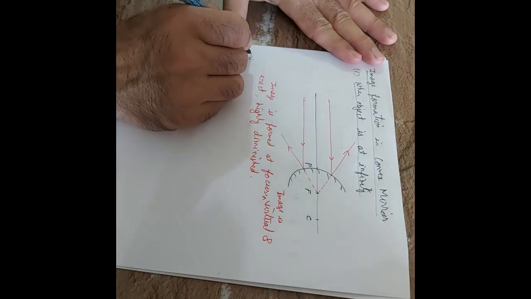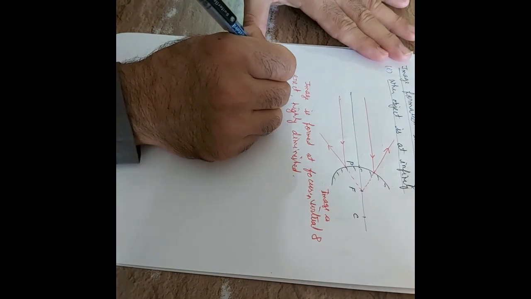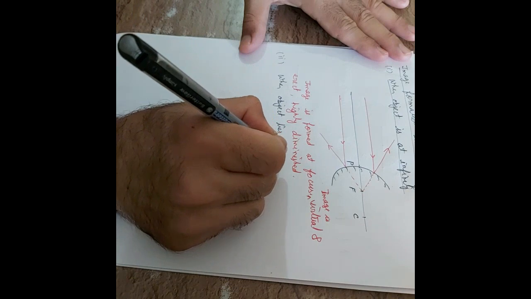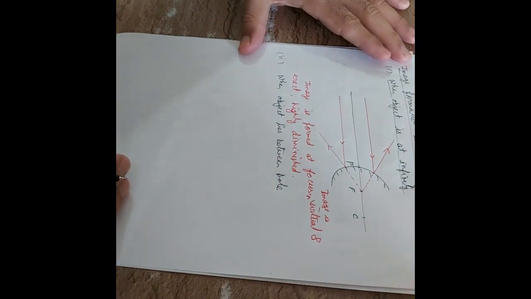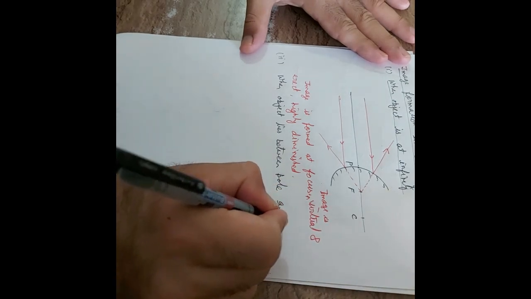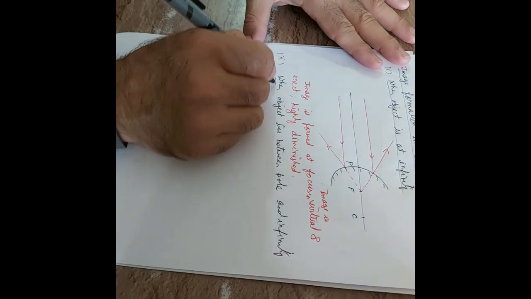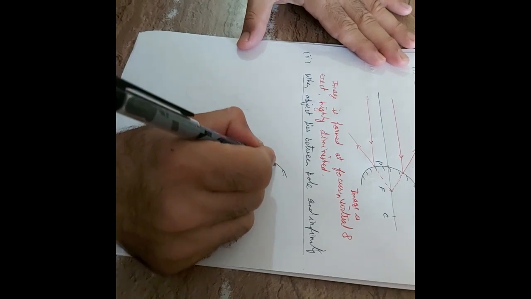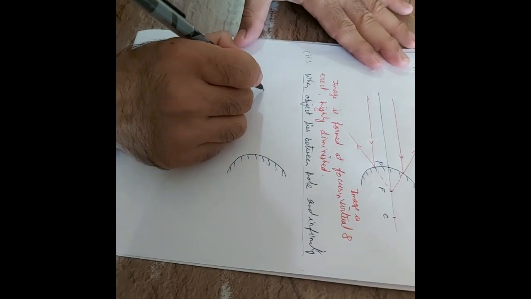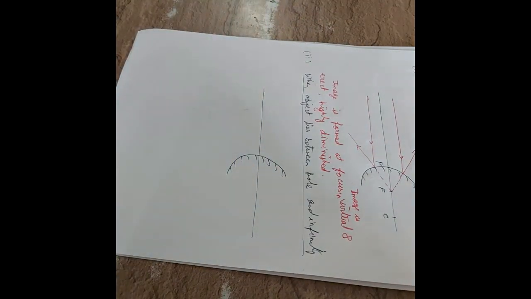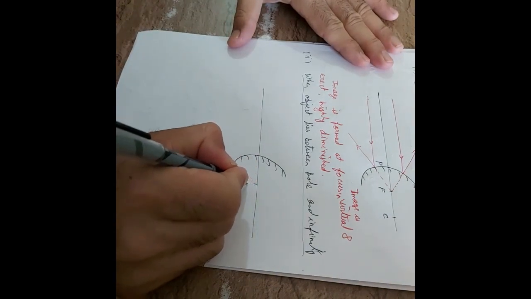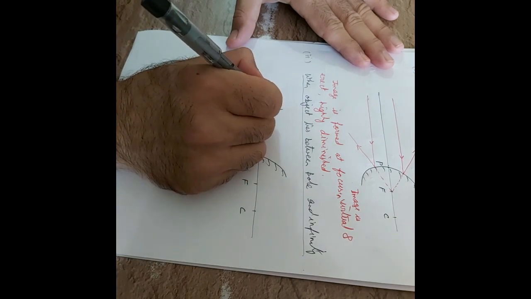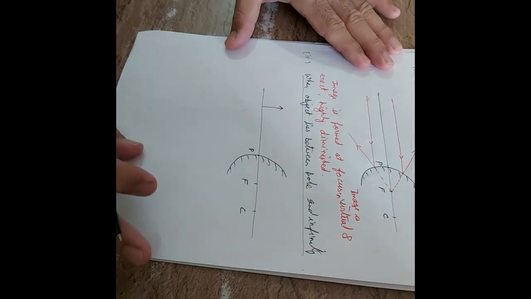Second is when object lies between pole and infinity. Let us say this is the convex mirror, and this line is its principal axis. This is focus, at same distance center of curvature, pole. Here, let us say this is the object, where its image will be formed.